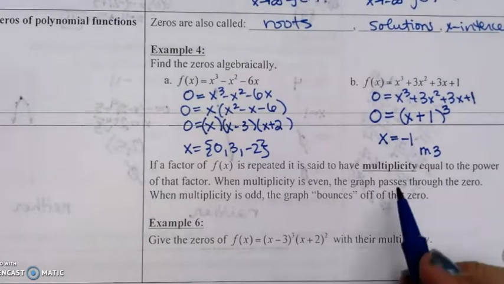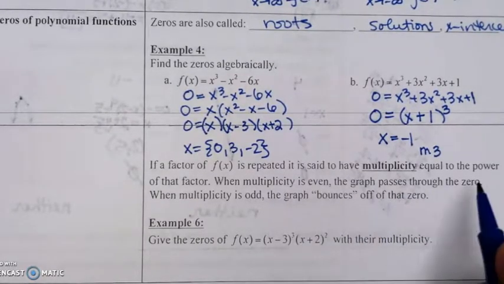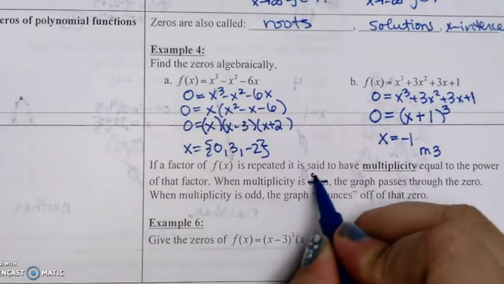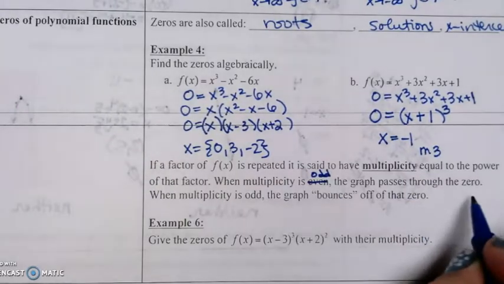Okay, so multiplicity, remember, is the power of the factor that's repeated. When multiplicity is odd, the graph passes through the 0.